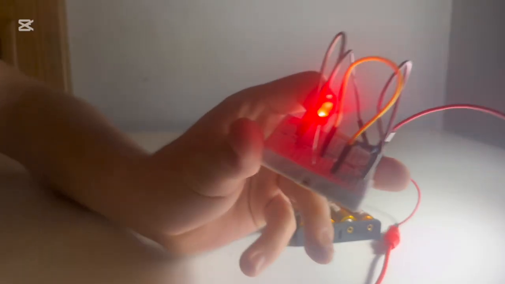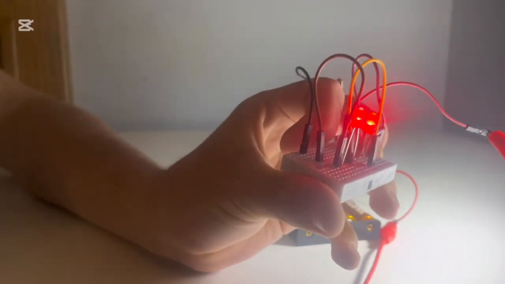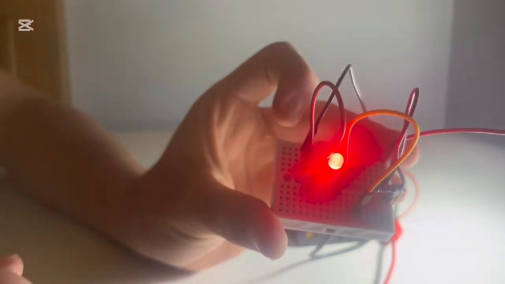As more and more LEDs are added in parallel, brightness does not change, as current only flows through one LED in each branch. Removing an LED and creating a gap in a branch does not affect other LEDs, as current can still flow.